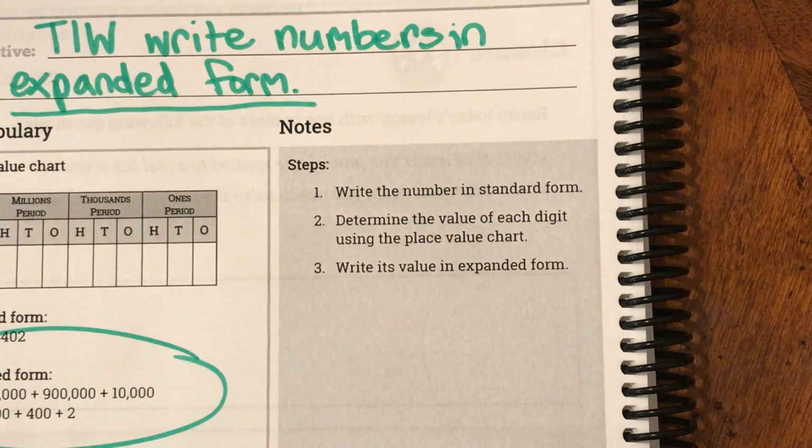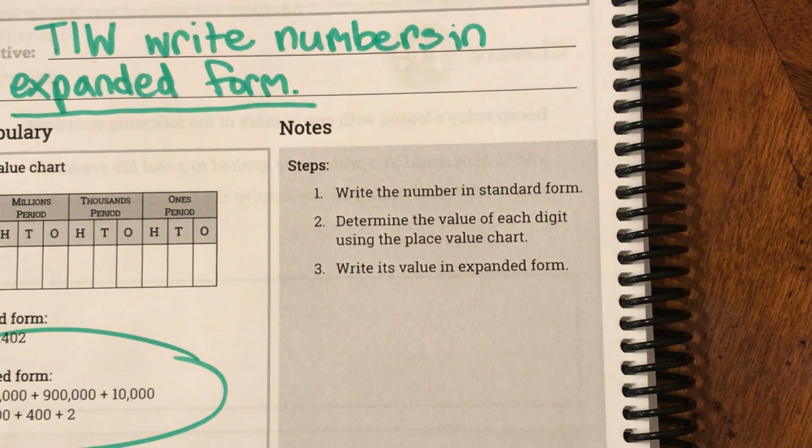Okay, our steps today we are going to pretty much follow. So it says we're going to write the number in standard form first. So if they give it to you in word form, you're always going to want to put it in standard form, which is numbers first. Then it says we're going to determine the place value of each digit using the place value chart. Like I said before, we don't want to rely too much on the place value chart because we might not always have one. And then we're going to write its value in expanded form.